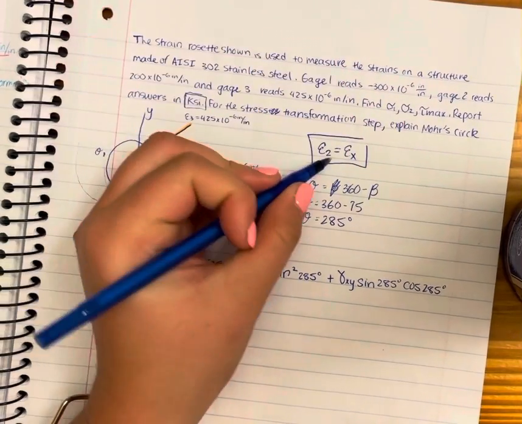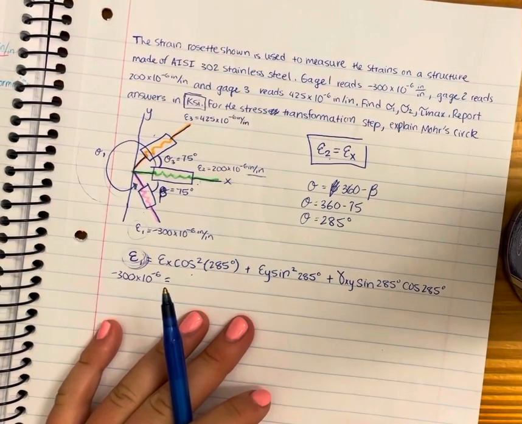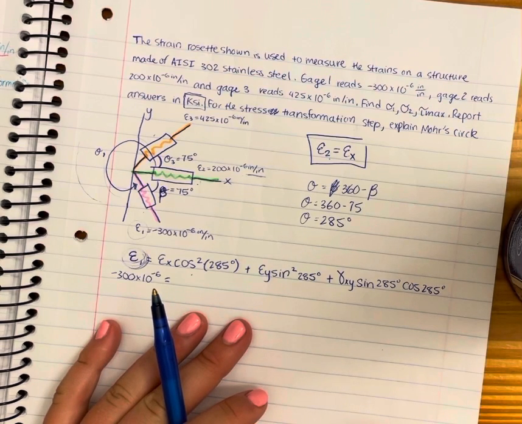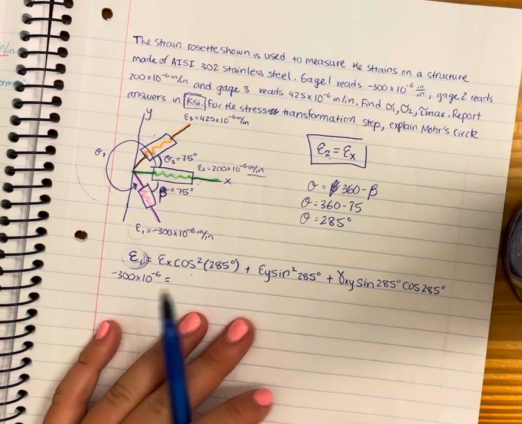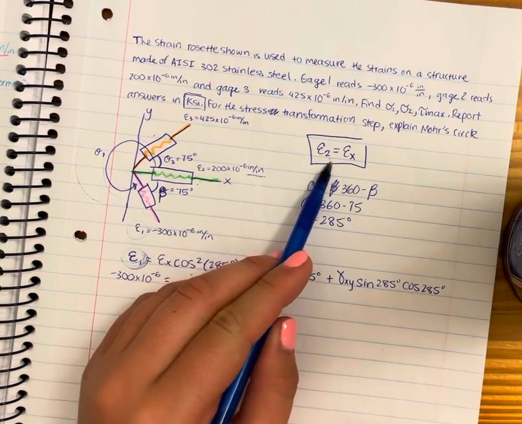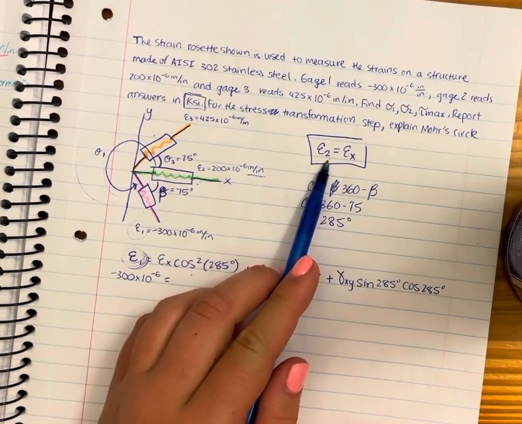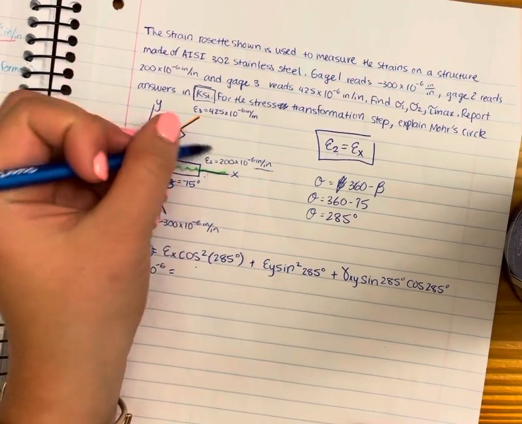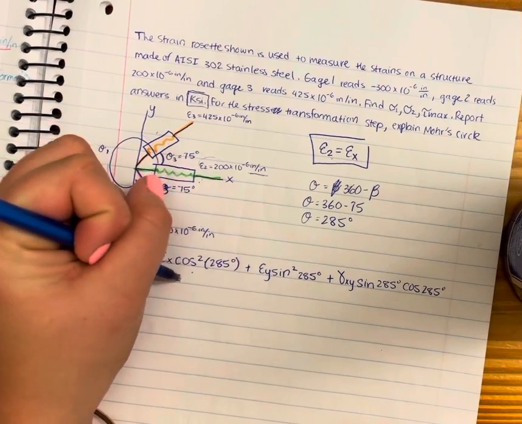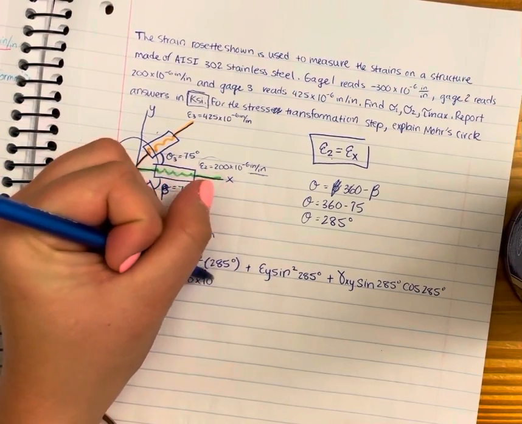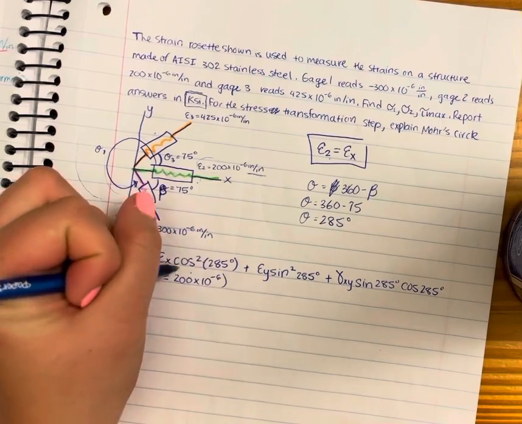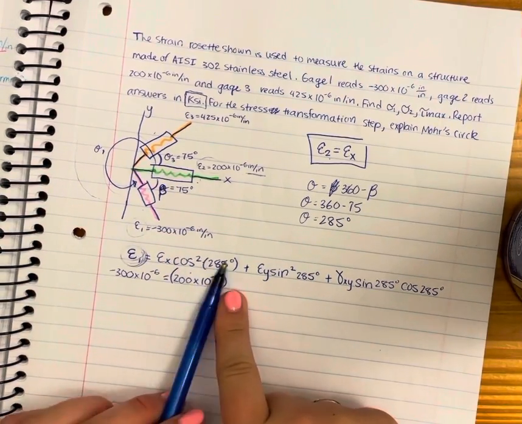This is very important because it simplifies the equations and the math that we have to do. So we can plug in for strain in the X direction, strain 2, which is 200 times 10 to the -6.